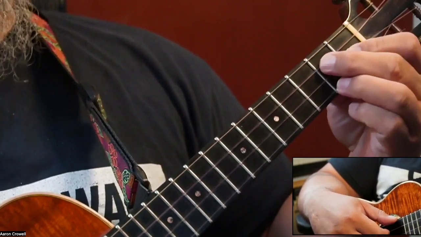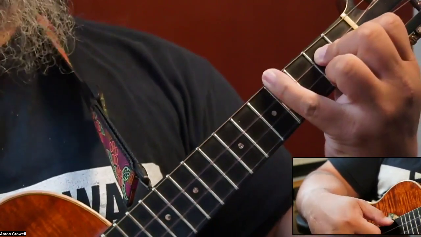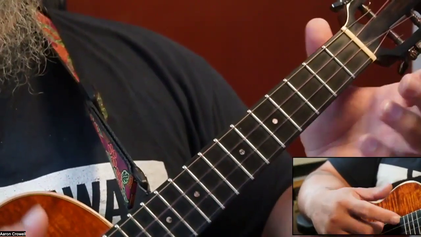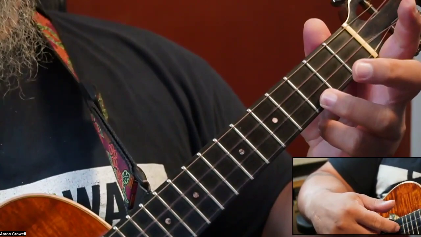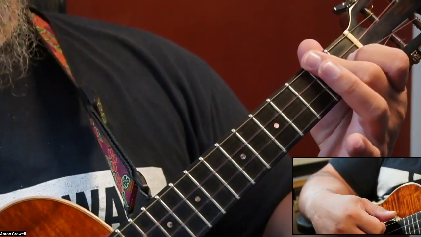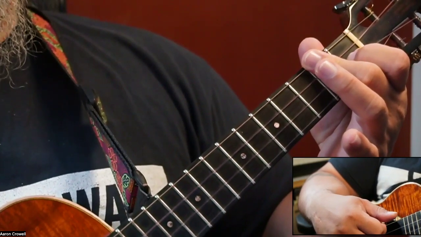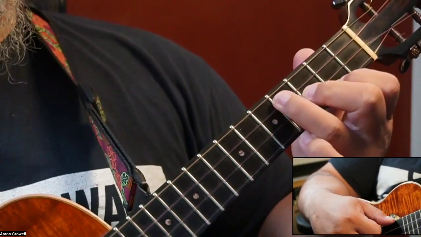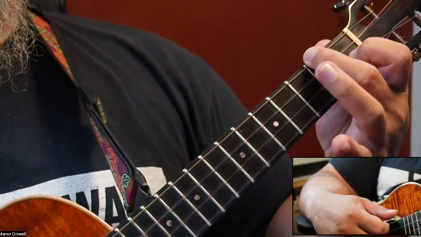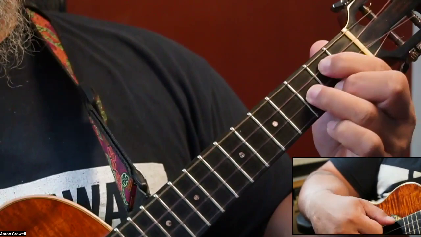So all a B diminished is, if I were to walk up and do triad C, the next 3 notes be D F A, gives me D minor, right? E G B gives me E minor, F A C gives me F, right?